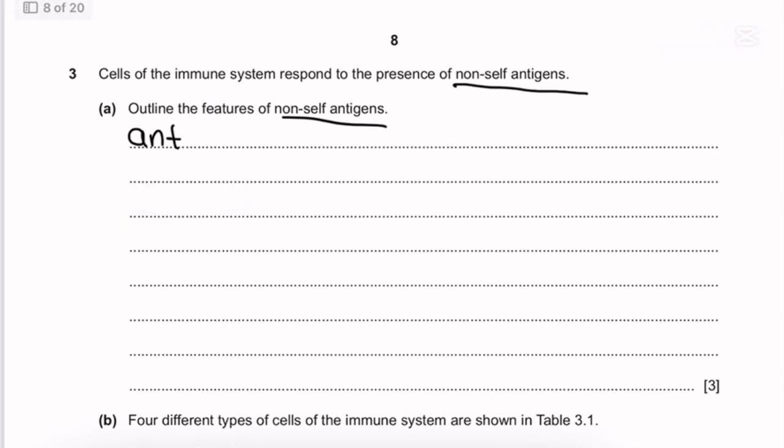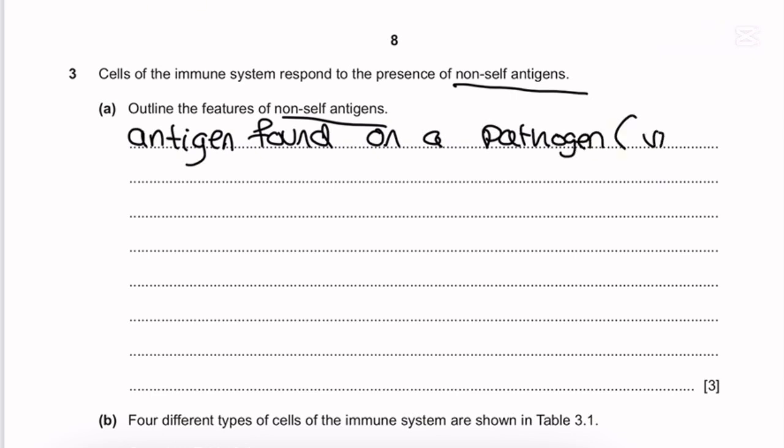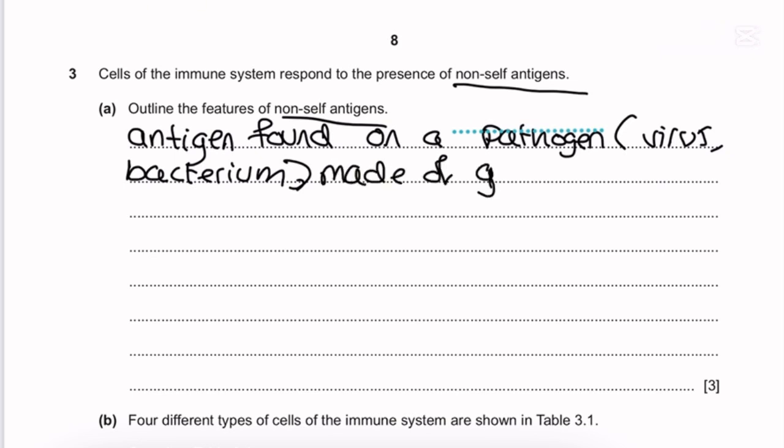It is an antigen found on a pathogen. You can mention examples of pathogens like a virus or a bacterium, or what else? Virus, bacterium, fungus, whatever it is, a foreign body. It could be made of glycoproteins or proteins in general, depends. And then it is found, for example, for the bacteria, in its capsule.